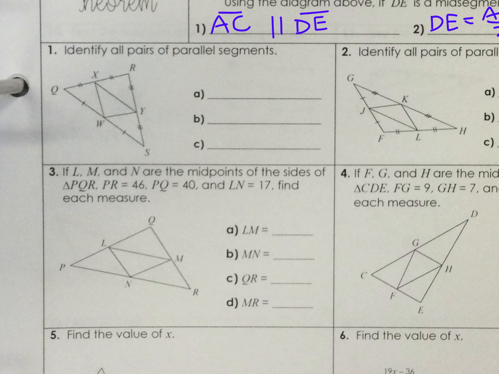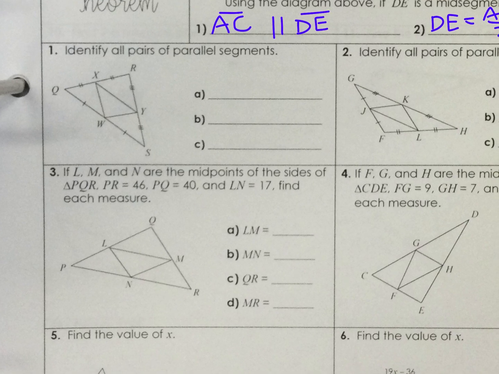So I'm going to draw my first segment. Let's call it XY. So XY, line XY. Well, obviously it's parallel to that line right there. So it's parallel to QS.